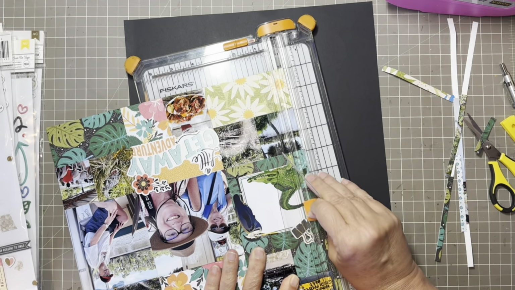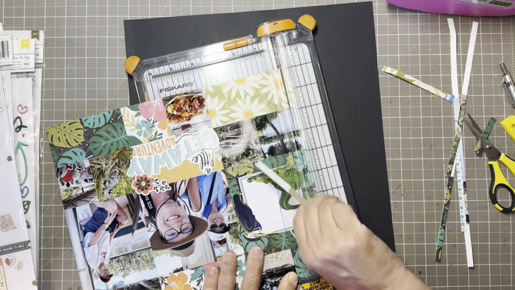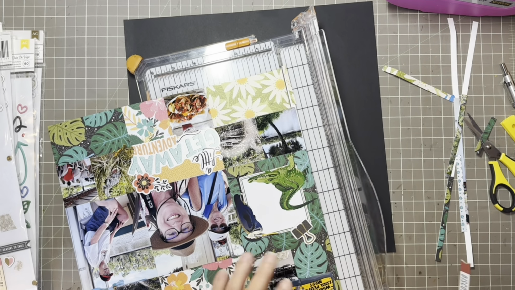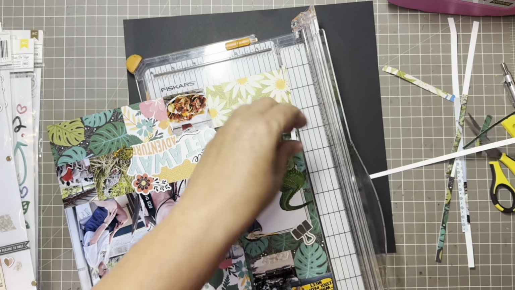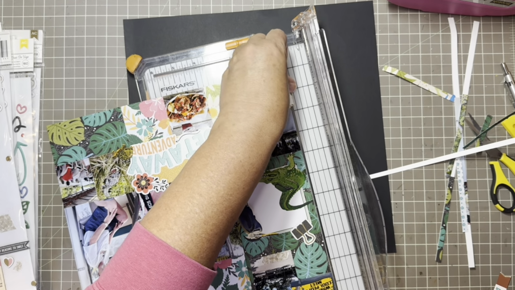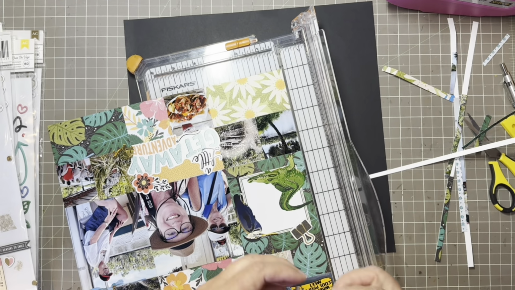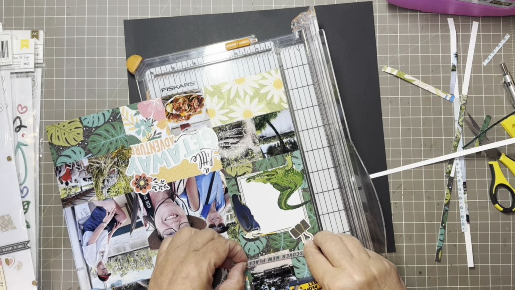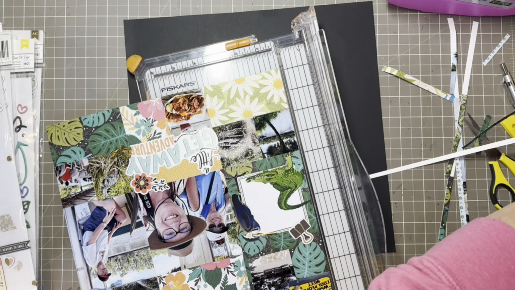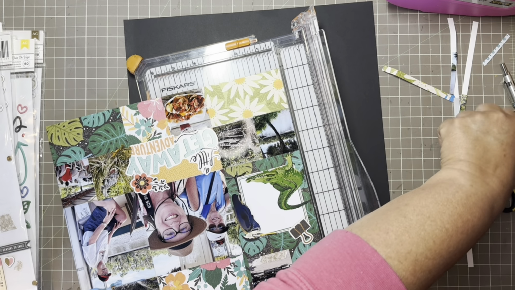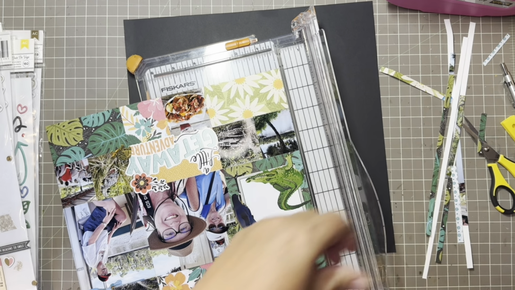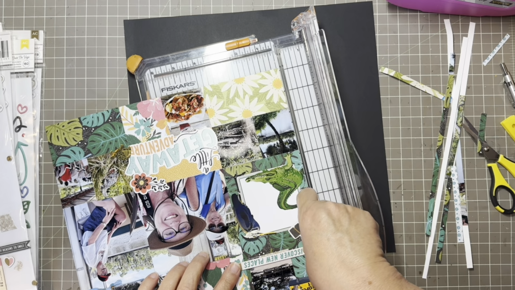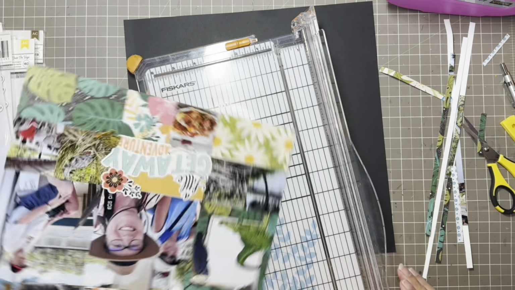Yep. All right. And we just need at the bottom. And like I said, I'm going to go back with this one and just add more adhesive to it. There we go.